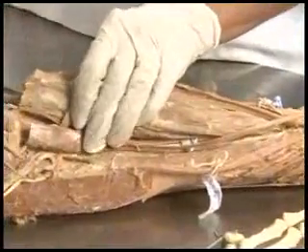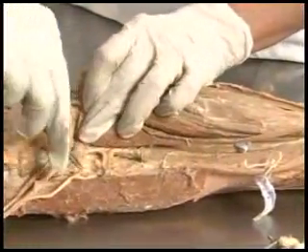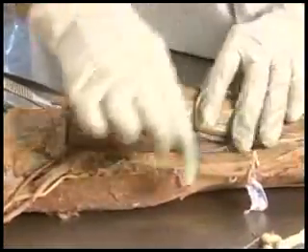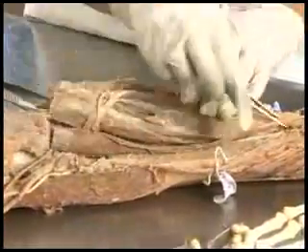The radial artery is again a terminal branch of the brachial artery, and it runs on the lateral side of the forearm.